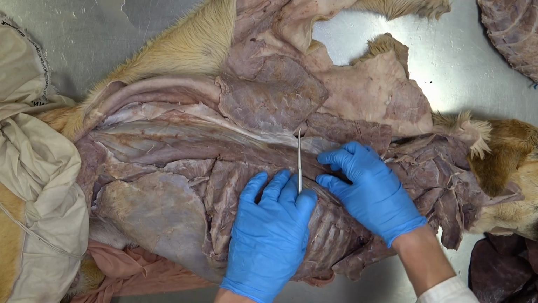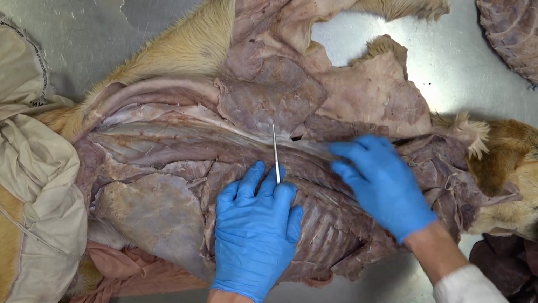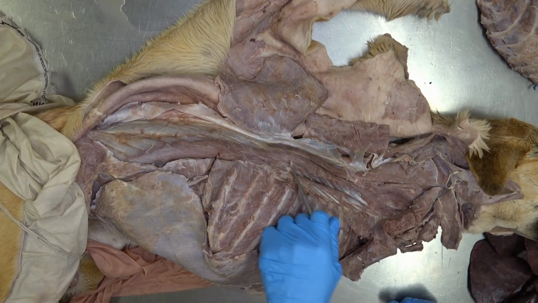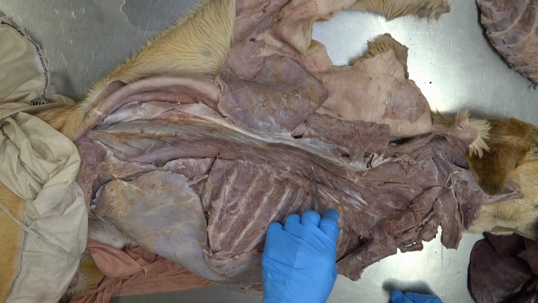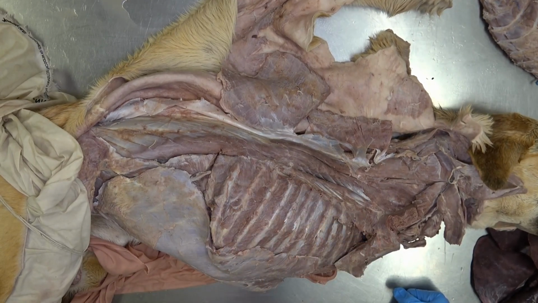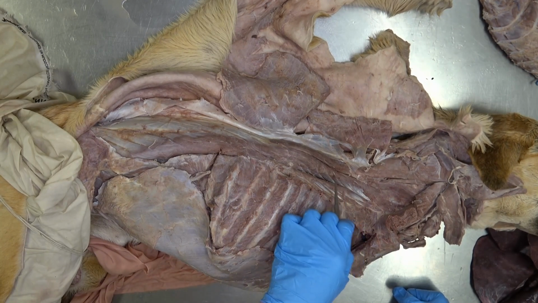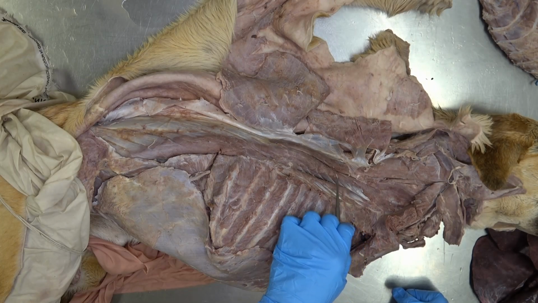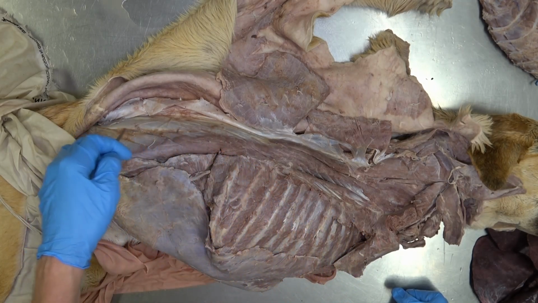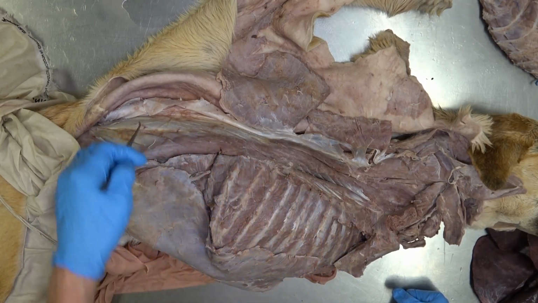Whereas up here we can see some of these tendons attaching onto the ribs. That's going to be the longissimus thoracis. In the book it calls this combined muscle the longissimus thoracis et lumborum, which just means the thoracic and lumbar part.